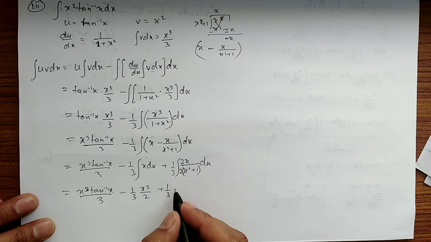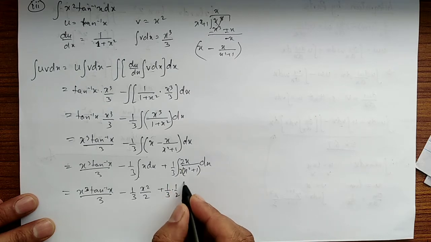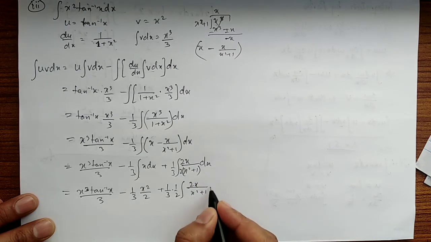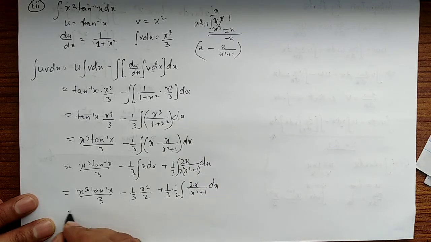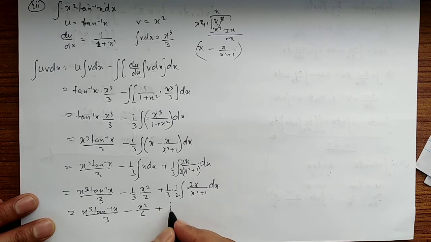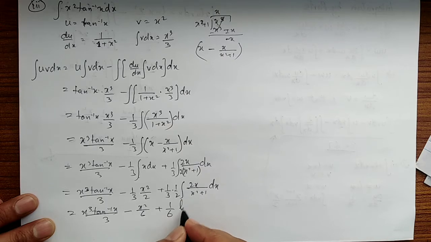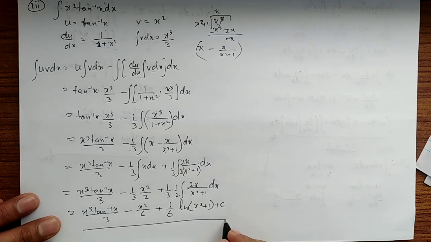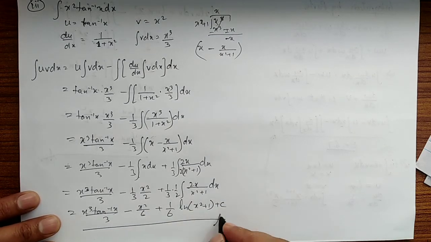Take this 1 upon 2 outside here, and I'm left with 2x upon x square plus 1 dx, which can be written as tan inverse x upon 3 minus x square upon 6 plus 1 upon 6 ln of x square plus 1 plus c, which is our final answer.